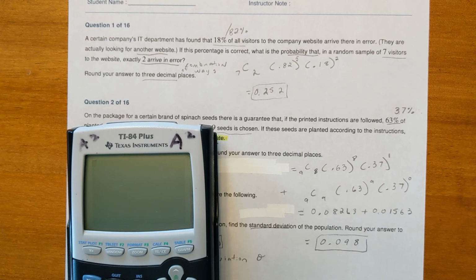Number 1, a certain company's IT department has found that 18% of all visitors to the company's website arrive there in error. They are actually looking for another website. If this percentage is correct, what is the probability that in a random sample of 7 visitors to the website, exactly 2 of them arrive in error?